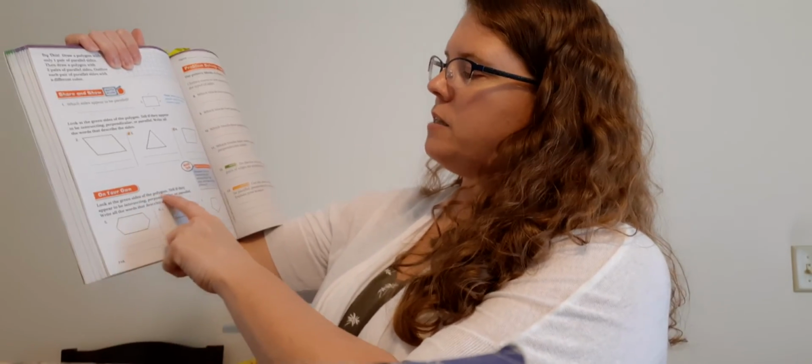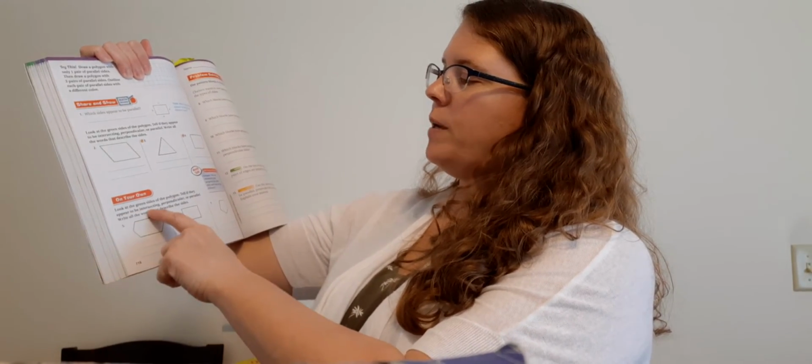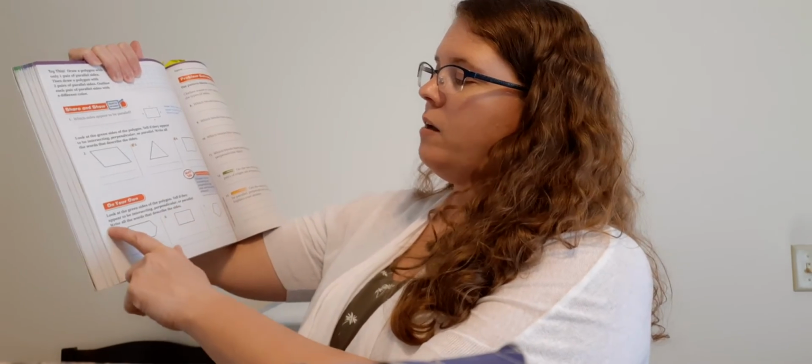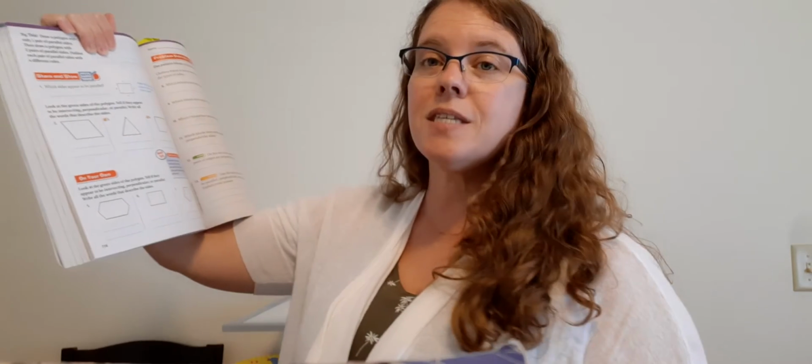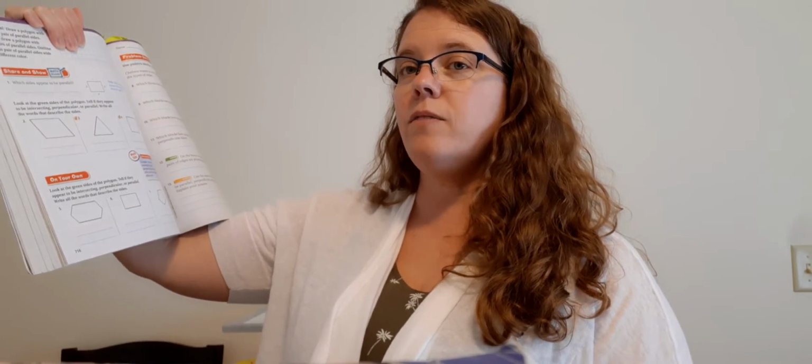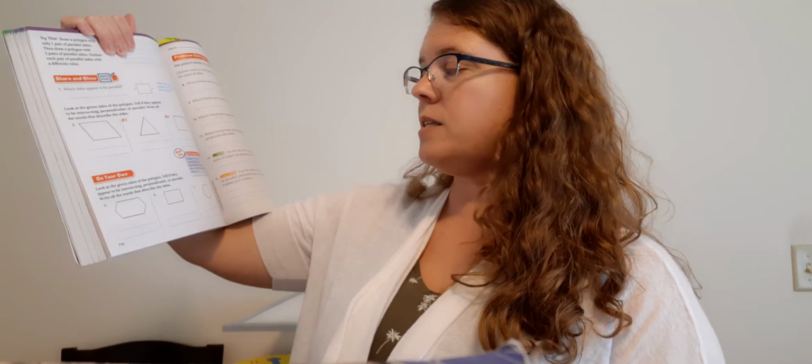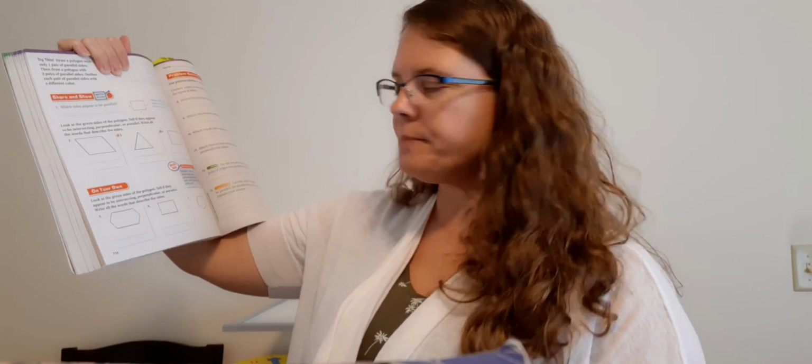All right, let's look at 5, 6, and 7. Look at the green sides of the polygon. Tell if they appear to be intersecting, perpendicular, or parallel. Write all the words that describe the sides. All right, I want you to do 5, 6, and 7 by yourself. So pause the video and do 5, 6, and 7.